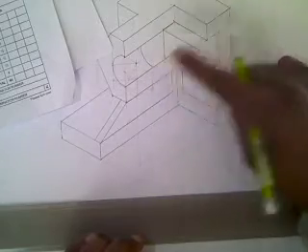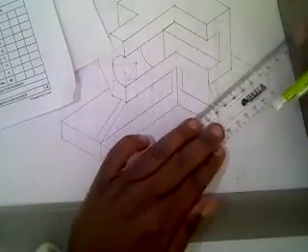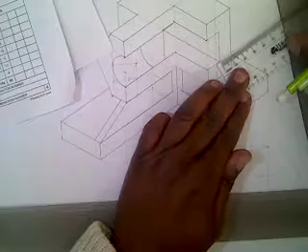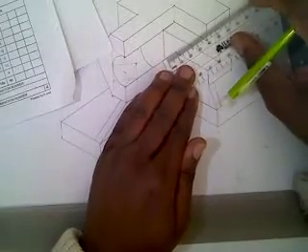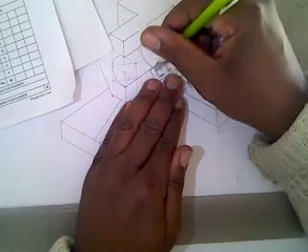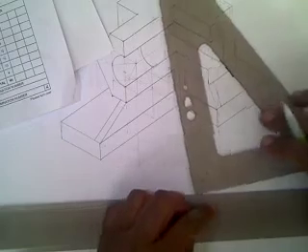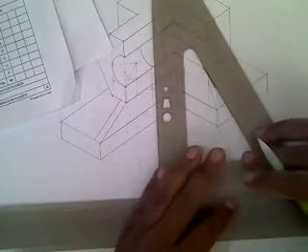Where is this other 25? No, it's this side. It's not 25. It's 12 and a half, 12 and a half, another 12 and a half. It's between here. So that will take us up to here.